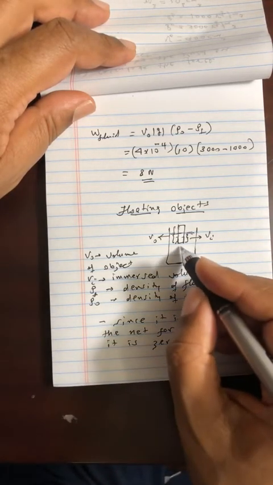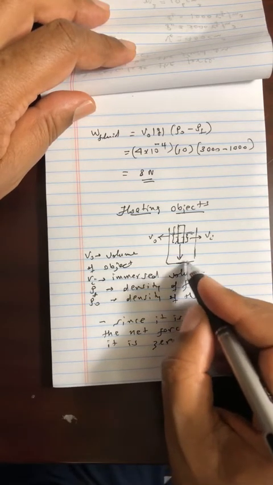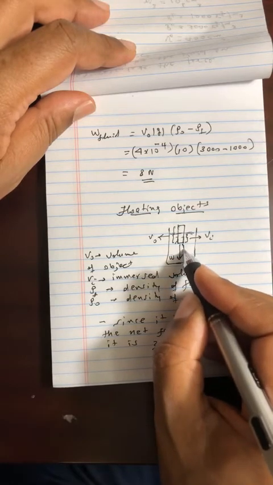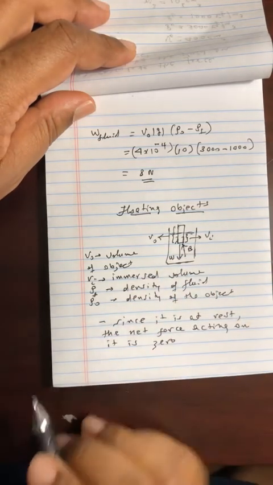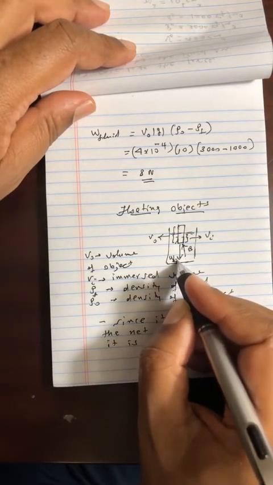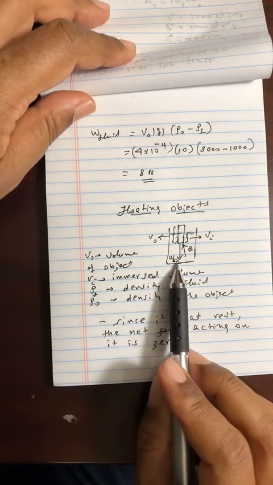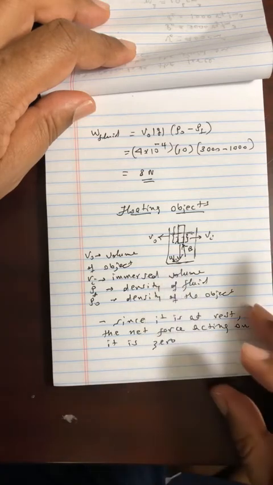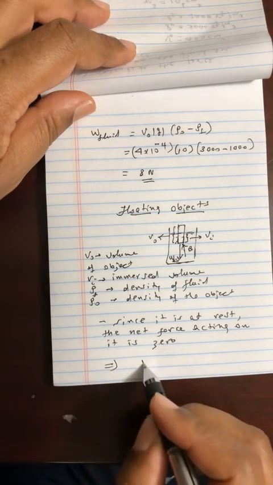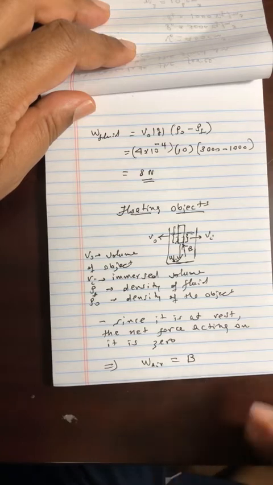What are the forces? We have gravity pulling down, that's the weight in air, and then you've got the buoyant force pushing up. These two forces are balancing each other. That's why the object is at rest. So this implies the weight in air, which is pulling down, equals the buoyant force.